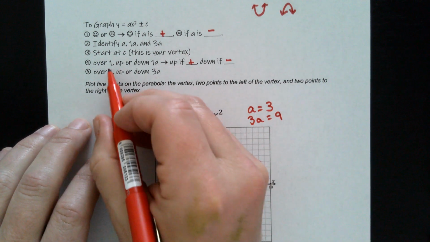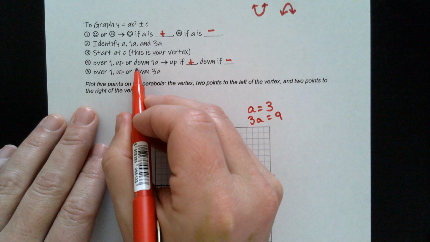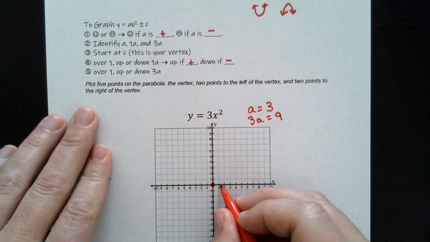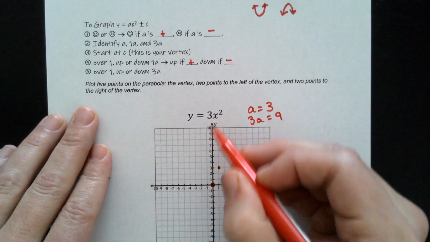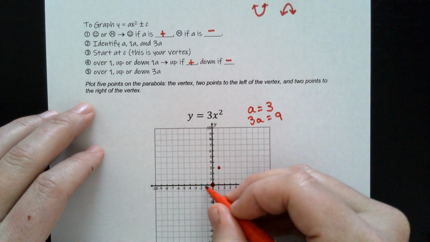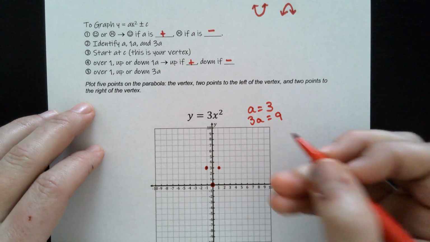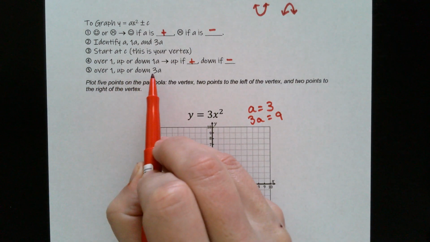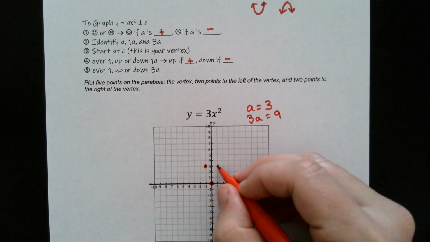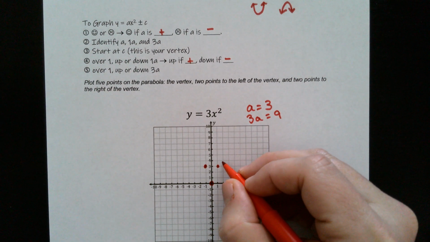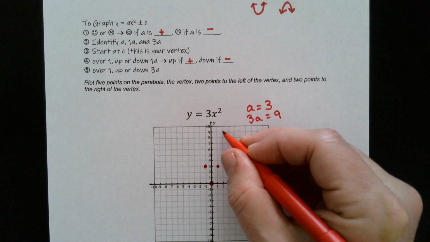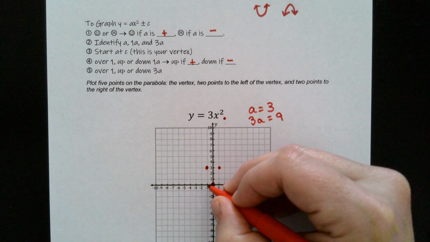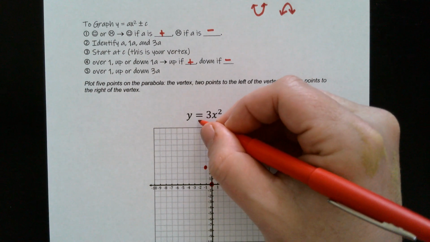Okay, so it says start from the middle, move over 1, and then in this case we'll move up A, over 1, up A, 1, 2, 3. So we moved up that much. We'll do the same on the left, left 1 and up 3. Okay, and then it says again move over 1, but this time move up or down 3A. So we'll move over 1 again and then go up 9. So it'll be 1, 2, 3, 4, 5, 6, 7, 8, 9. That would be up here somewhere and here somewhere.